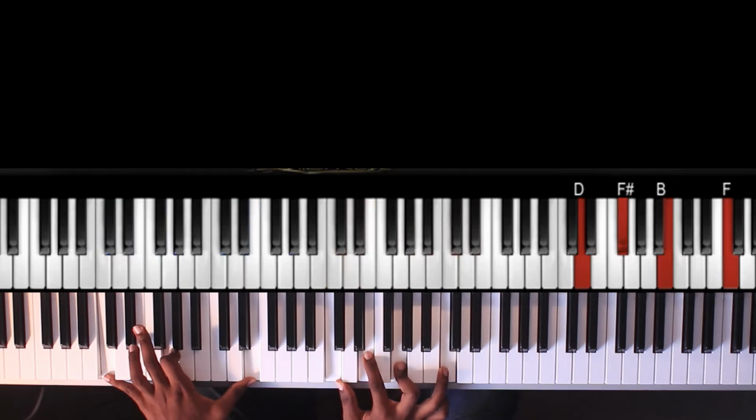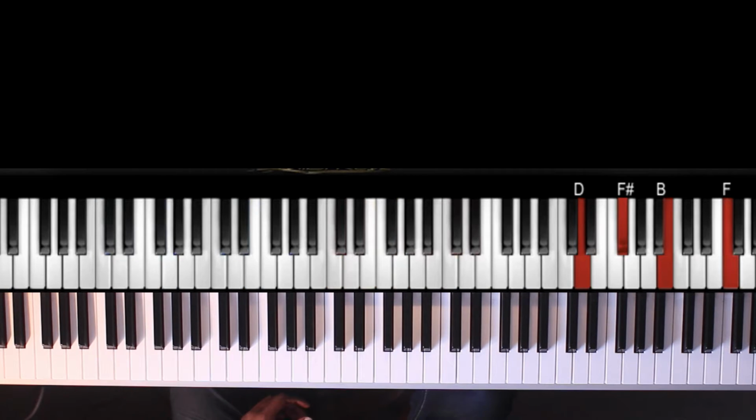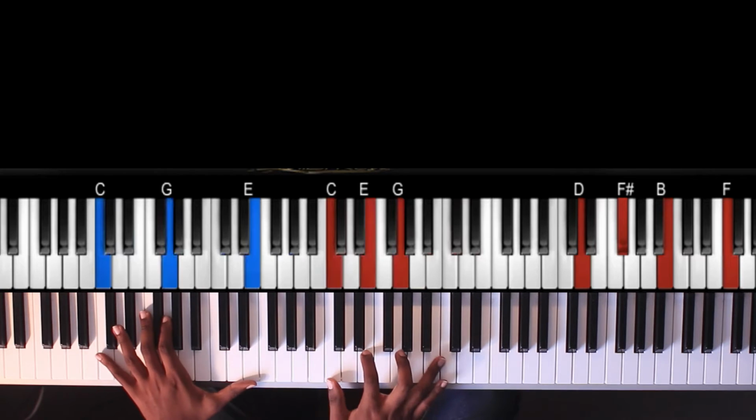So going to the next part of the song, Ever Living Story, the tune goes like, ever living story, ever living story. So what we're gonna do, we're gonna take the chords of the song as well.